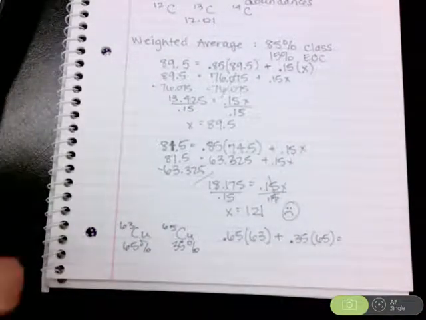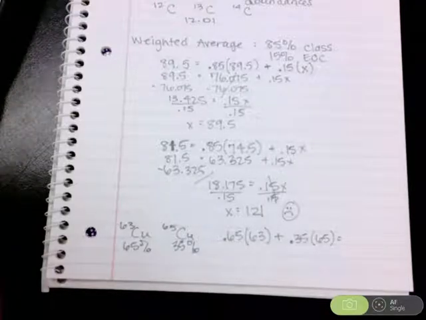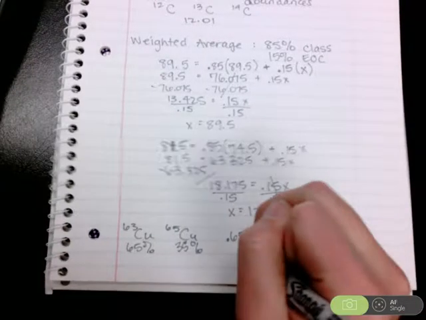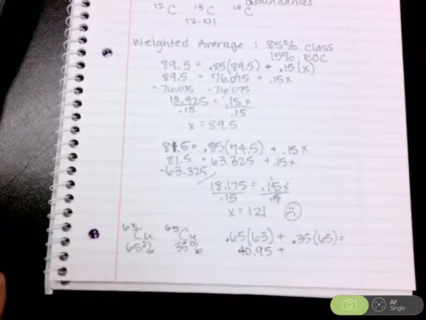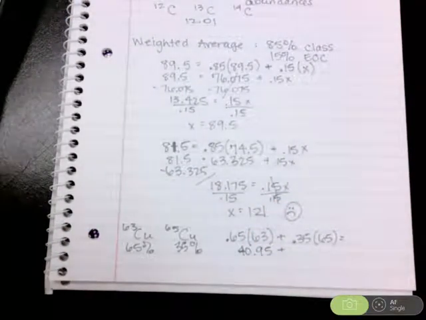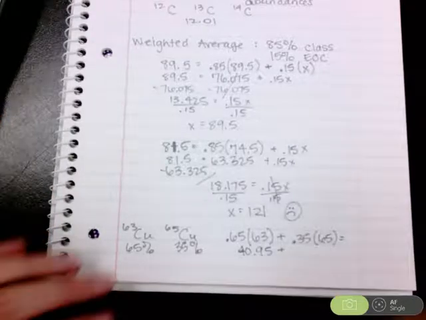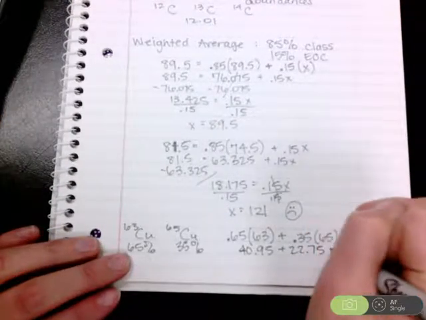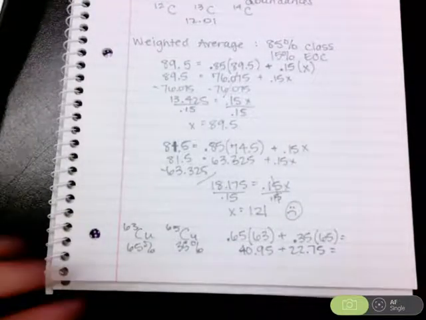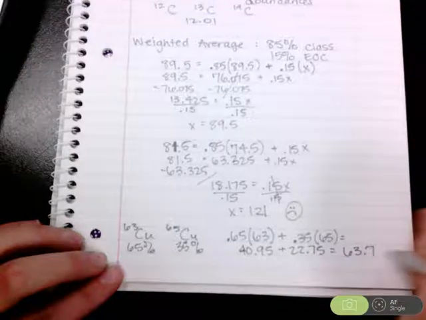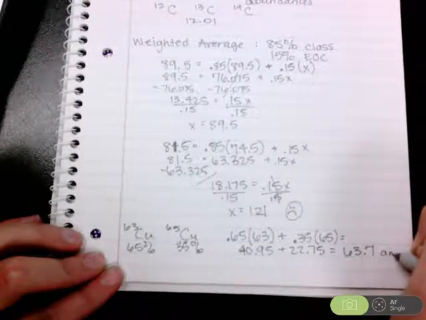So 0.65 times 63 is 40.95. And 35% times 65 gives us 22.75. If we add those together, we get an average of 63.7 as our average mass.